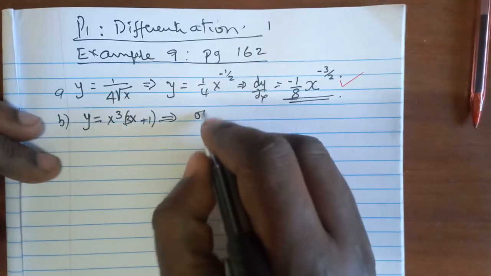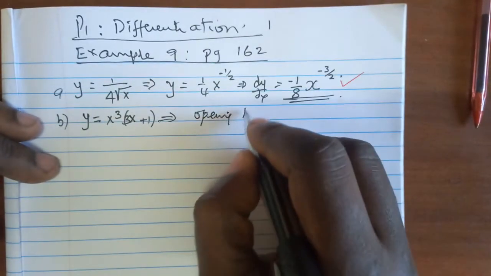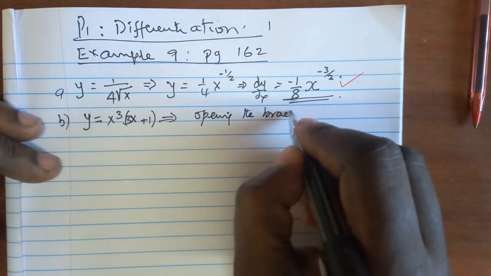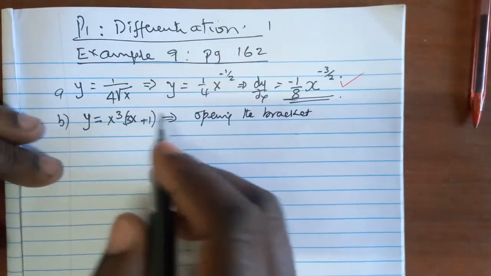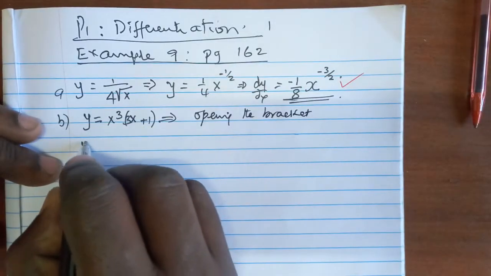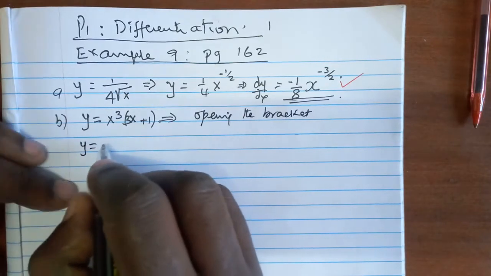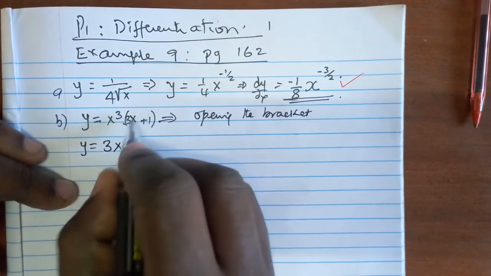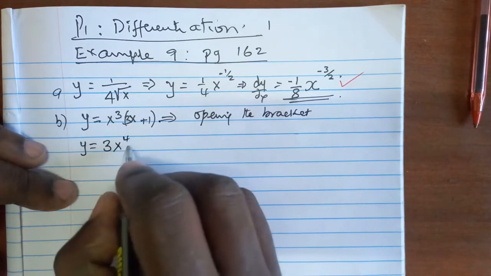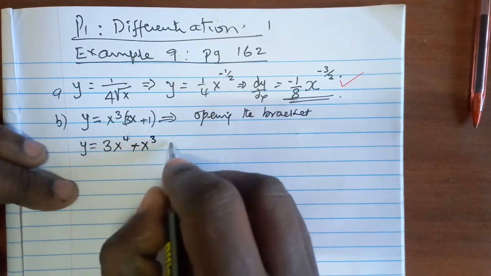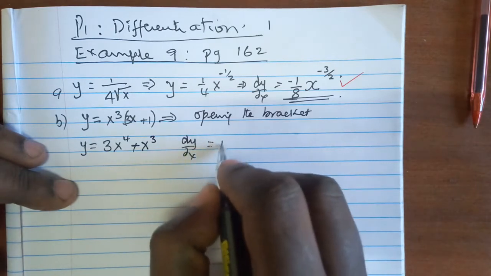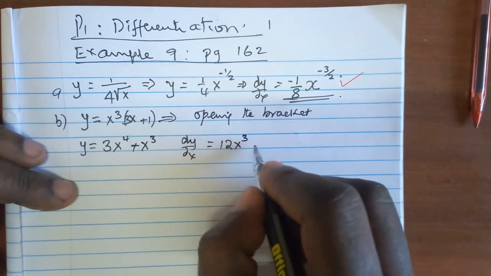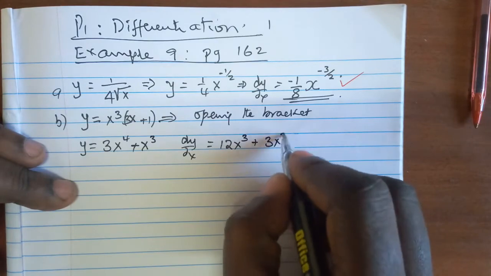So in this case, it's talking about opening the bracket. We need to free the terms up, and we're going to have y is equal to 3x power 4, again using the laws of indices, plus x cubed. At this point now, dy dx becomes 12x power 3 plus 3x squared.